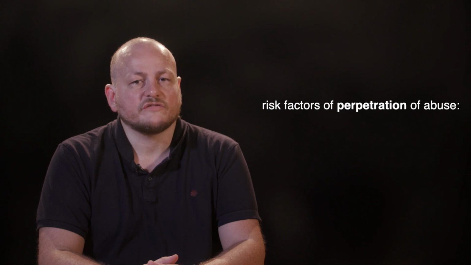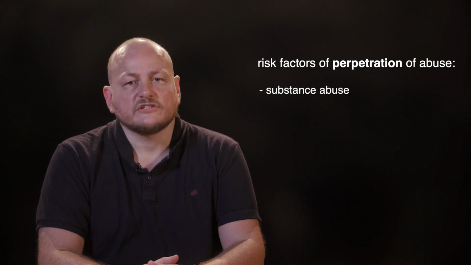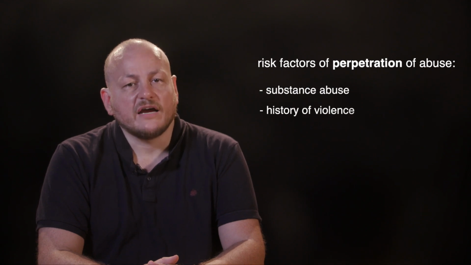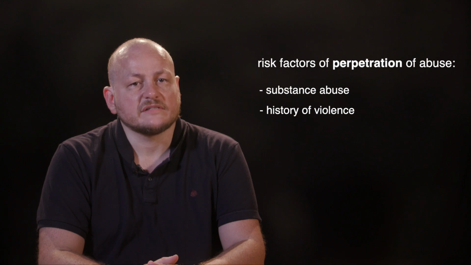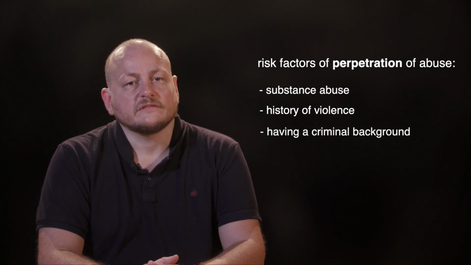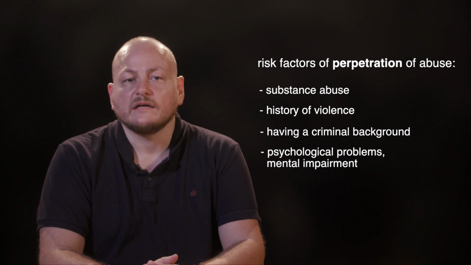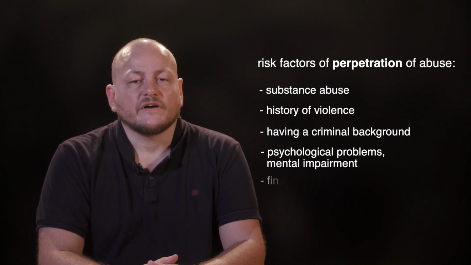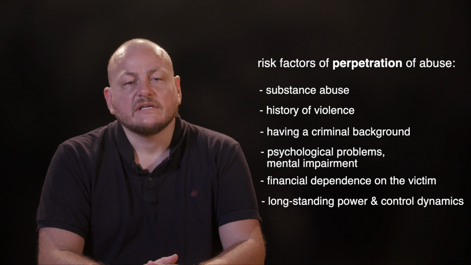The Department of Economic and Social Affairs of the United Nations Secretariat has collected data on risk factors of perpetration of abuse against older women and defined the following factors: substance abuse, such as alcohol or drug addiction, a history of violence, such as witnessing or experiencing violence as a child or having perpetrated domestic violence in the past, having a criminal background, psychological problems such as depression, mental impairment, like dementia, which is a degenerative process of the brain that causes aggressive behavior, financial dependence on the victim, or long-standing power and control dynamics, such as male dominance in the family.